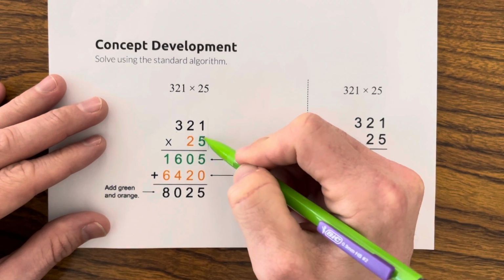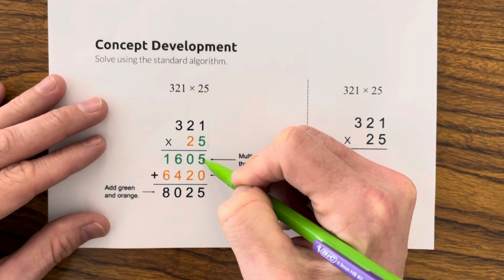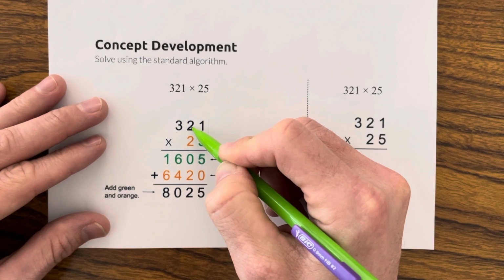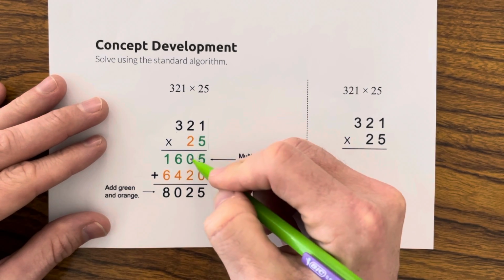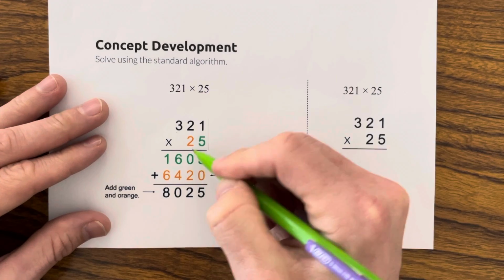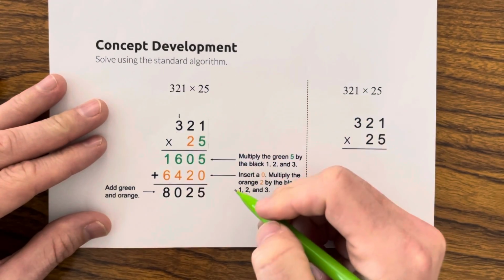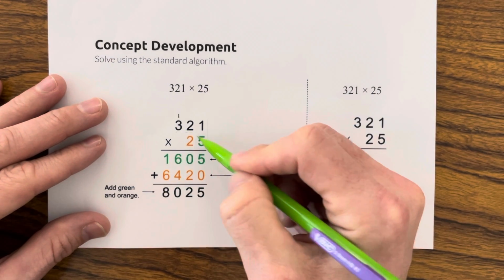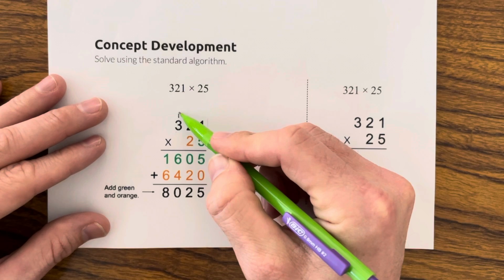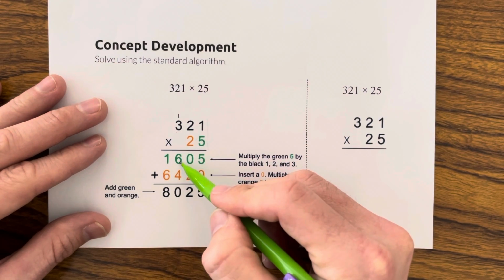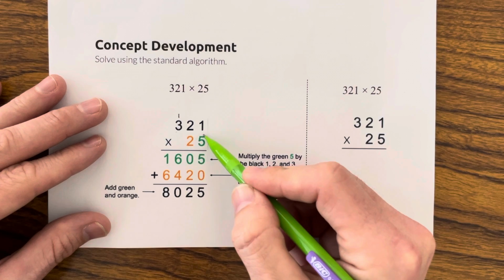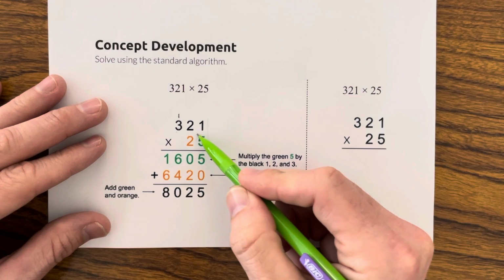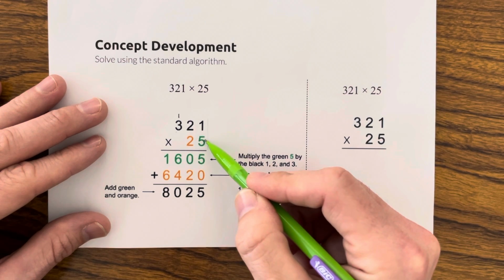So we start with the 5. 5 times 1 is 5, so we write that here. Next, we do the 5 times 2, which is 10. But we don't write 10 down here. We simply write the 0, and we're going to carry the 1 above the next place, the hundreds place. Next, we do 5 times 3, and that's 15, plus the 1 that we carried is 16, and we bring that 16 down here. So this green line of work came from multiplying the 5 by the 1, then the 2, then the 3. That's why this line of work is green, because it goes with this 5. It all came from multiplying this 5.